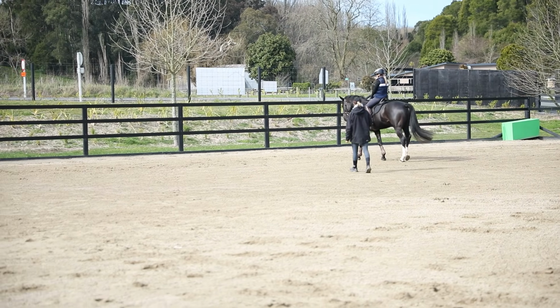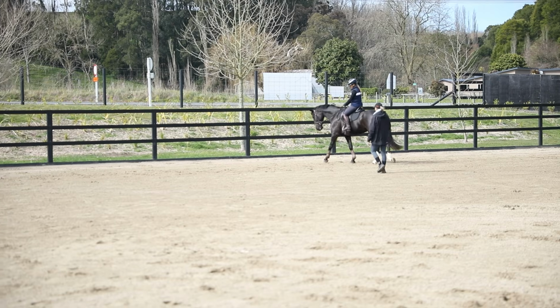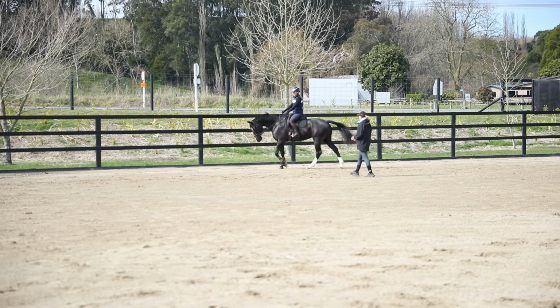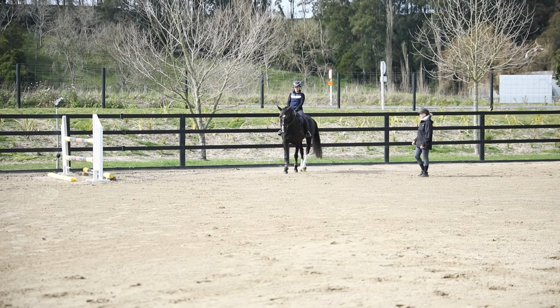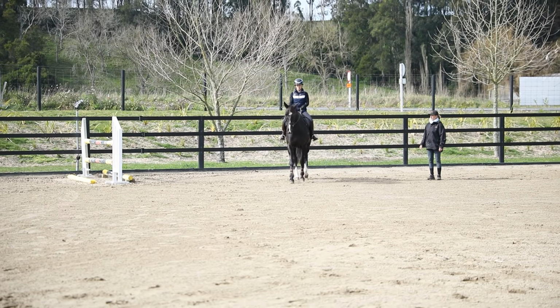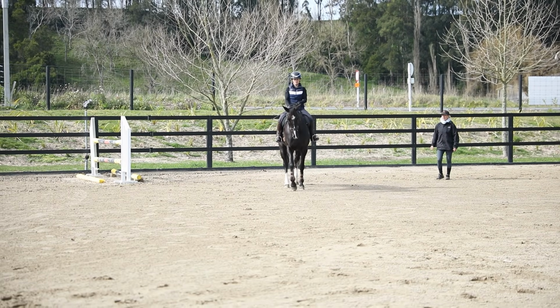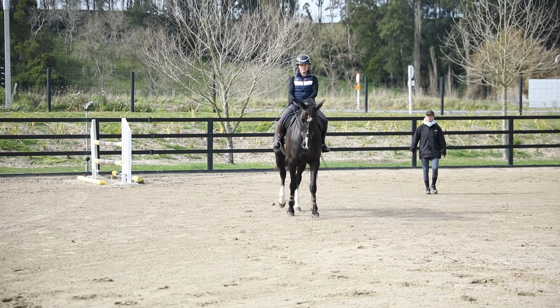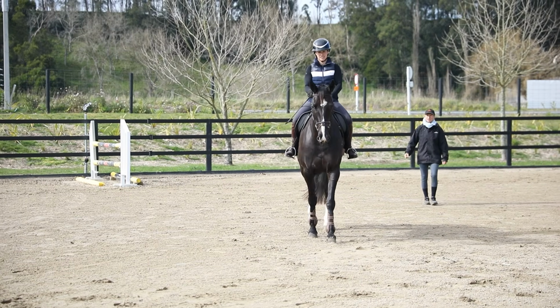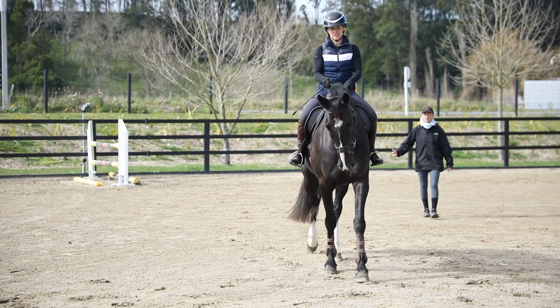And I want you to think about, can I control the shoulders and the body with my legs? But also as I'm flexing her one way, am I controlling the outside shoulder? So, see how hard it is? Good. Now flex her the other way. Keep control of the left shoulder as you flex her right. Now turn right.